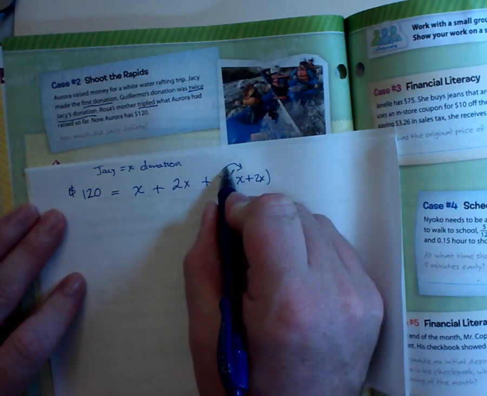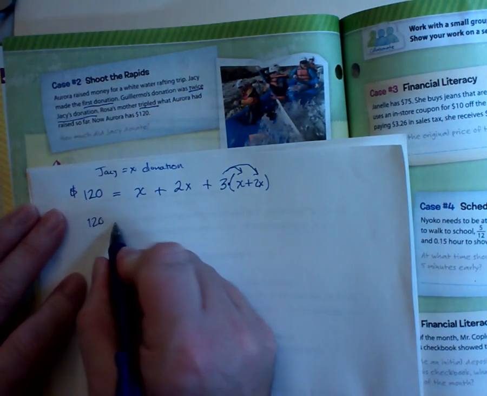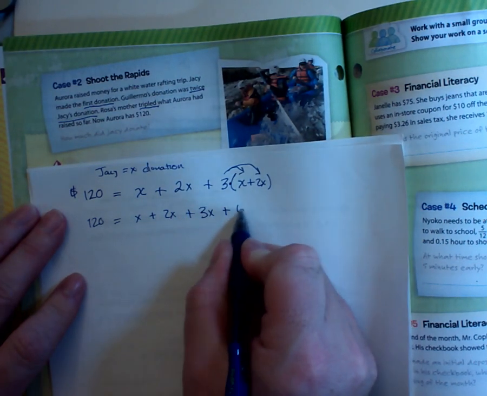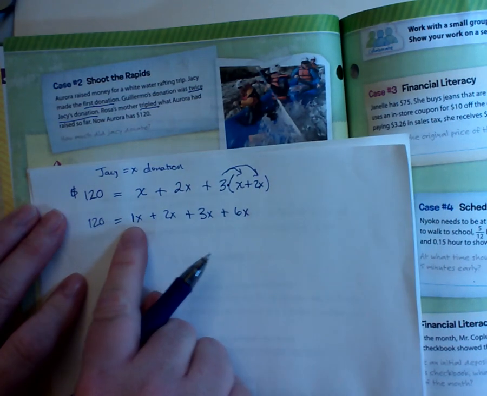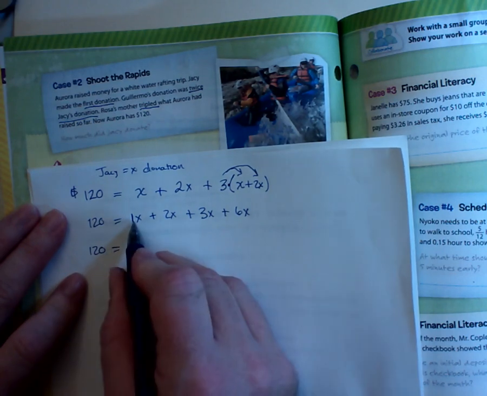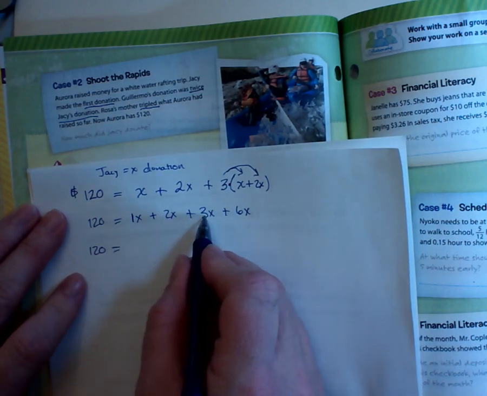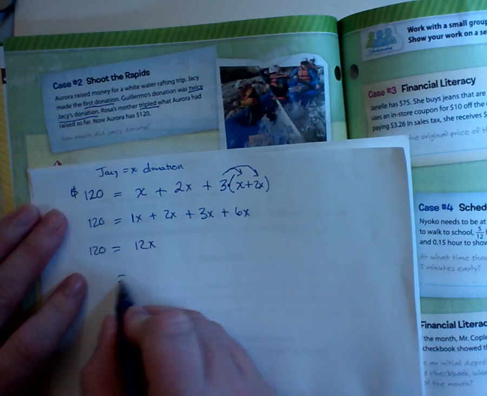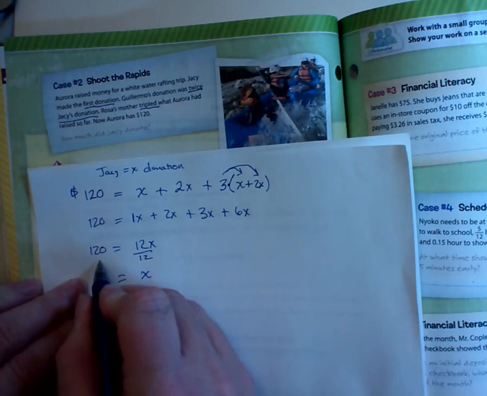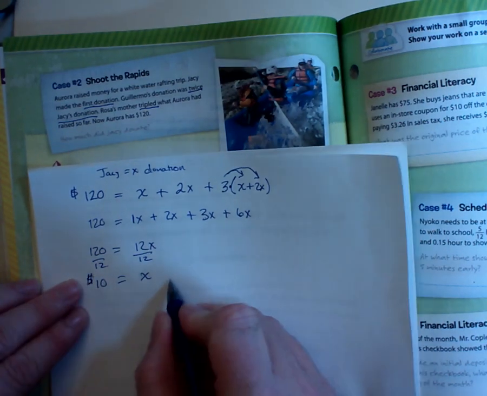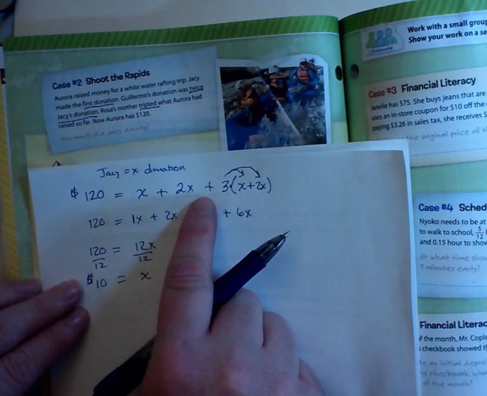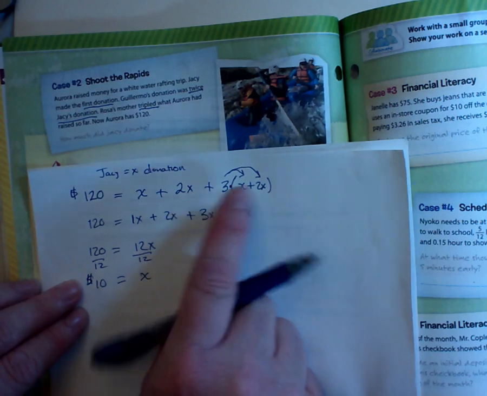Let's remember to distribute the 3. We have 120 equals x plus 2x plus 3x plus 6x. So that's a 1. We're going to add the coefficients. We have $120. And 1 plus 2 is 3, plus 3 is 6, plus 6, that's 12x. So now we have x would have to equal 10 after we divide by 12. So we know that JC gave $10. We can now use that information to find Guillermo's contribution, and then the remaining amount was given by mom.